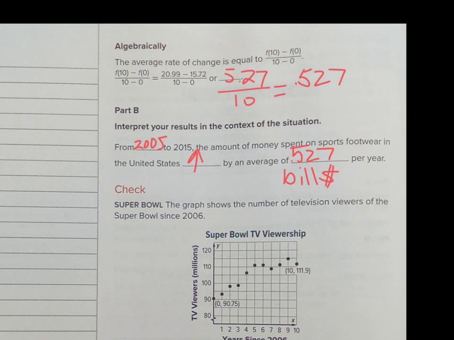Okay, and so you can see that our estimate is relatively close to the actual amount. And that's important. Depending on what you need, an estimate will do you just good. It's about $500 million per year increase. All right, so that should be able to take you all the way through the rest of this section up to 26. Okay, pretty much all you're doing is a slope formula.